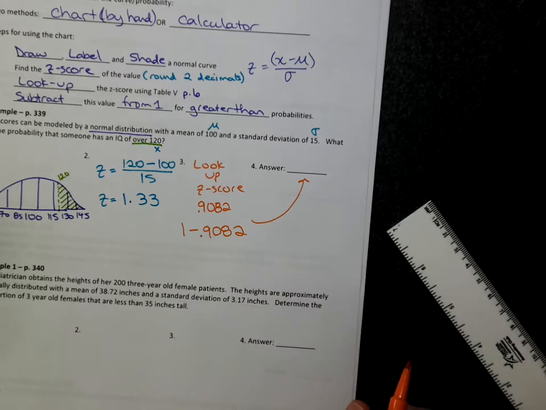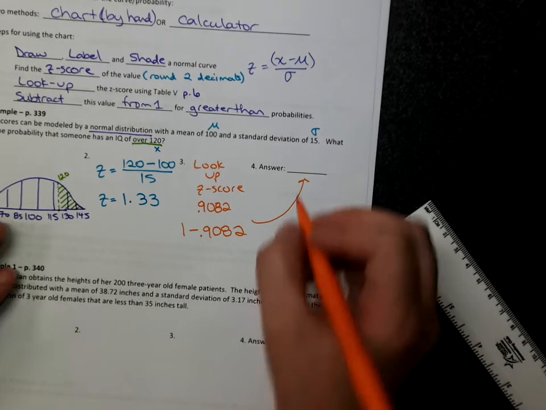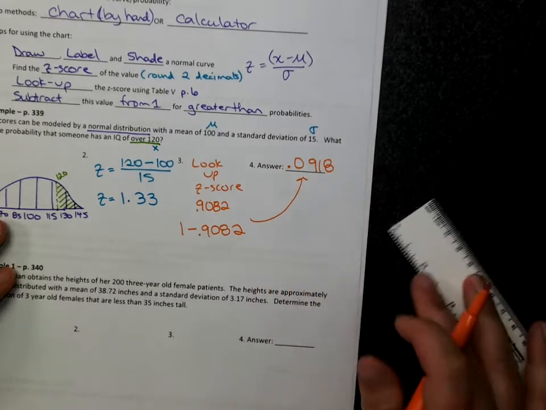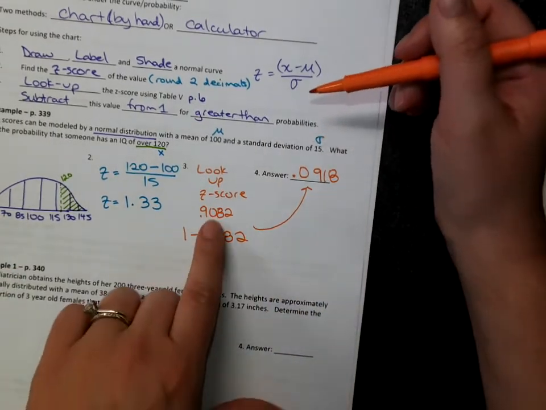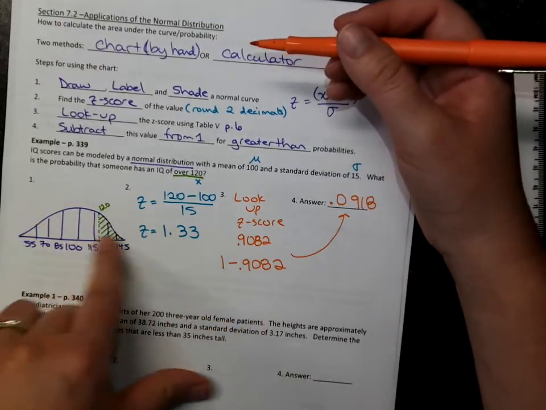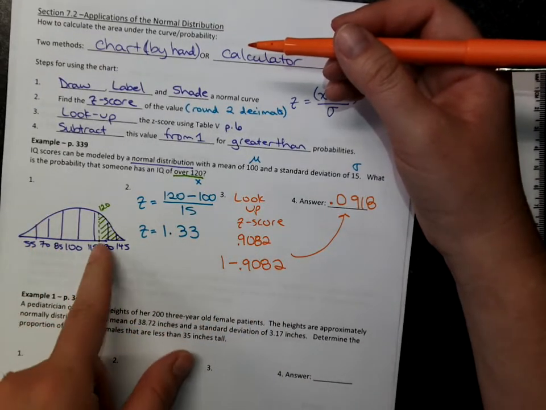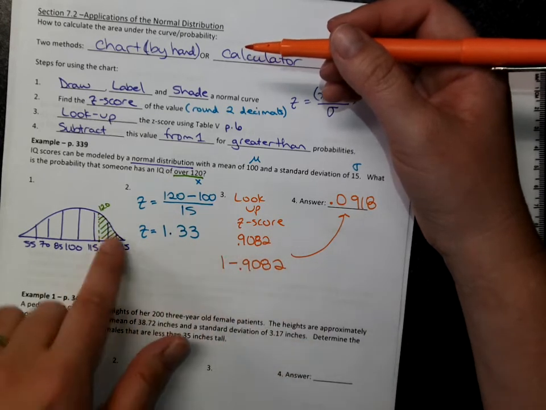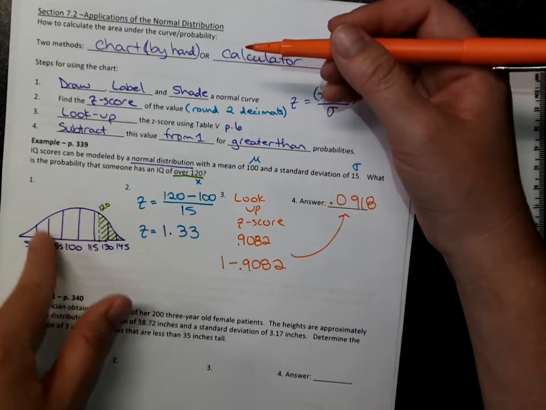So 1 minus 0.9082, 0.0918. So this number is about 90 to 91%. And using our knowledge of how a bell curve works, we know that this little area is not 91% of the curve. 91% of the curve would be the majority of the curve.